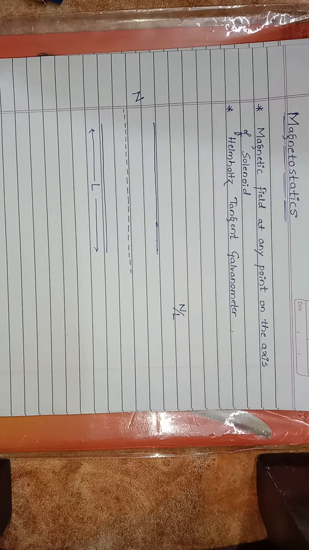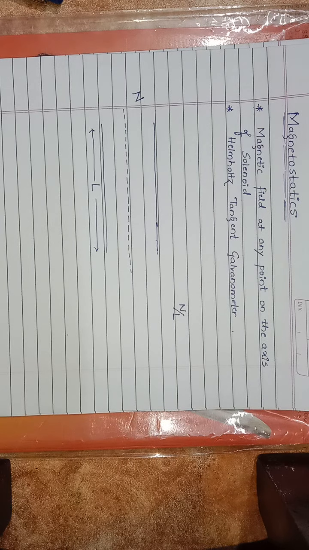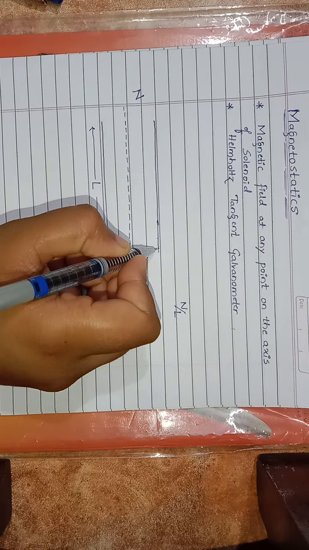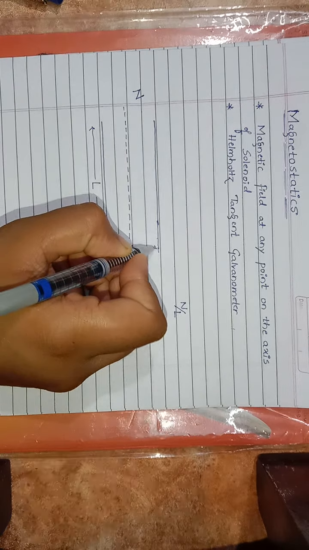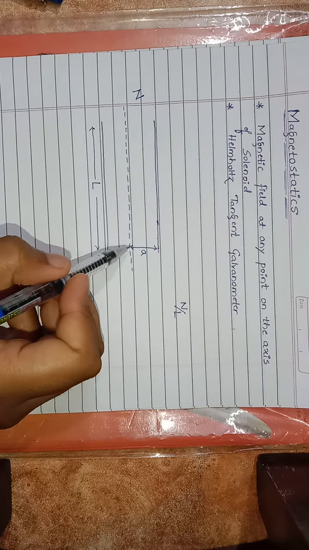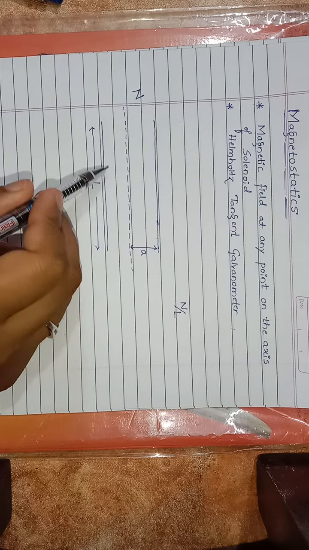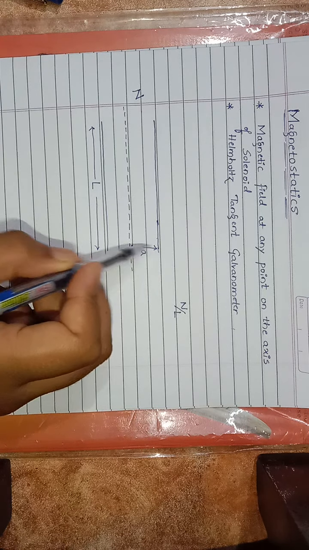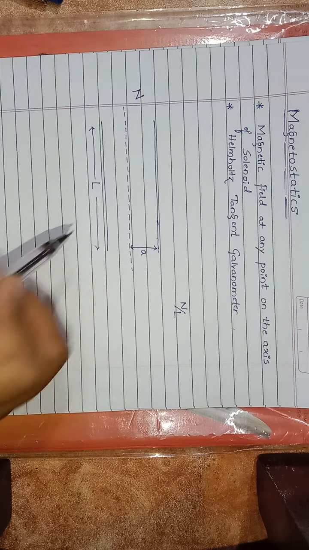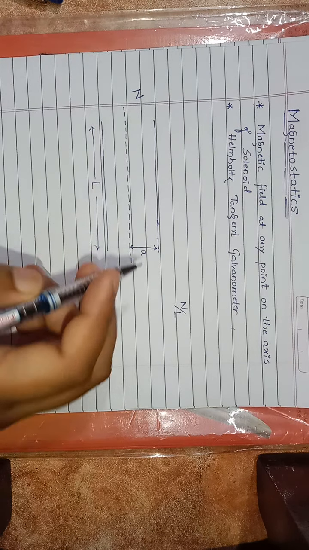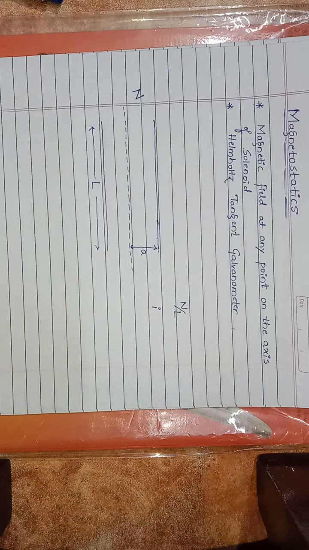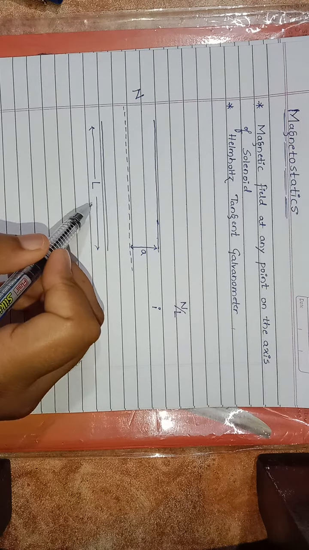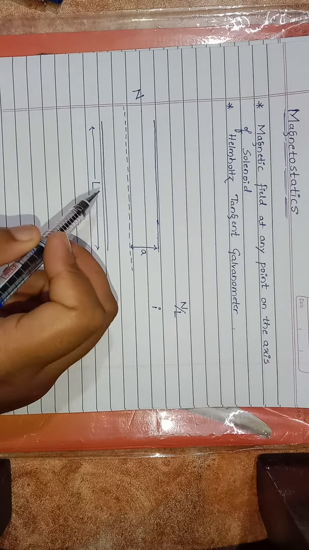So let's consider this length as a, and what this a represents is nothing but the radius of the solenoid. This is the axis of the solenoid and a is the radius of the solenoid. Now a current of amount I is flowing in the solenoid. This solenoid contains air in its core.